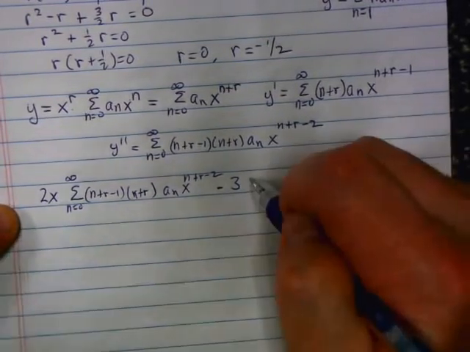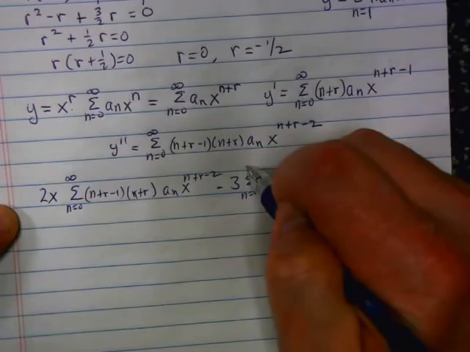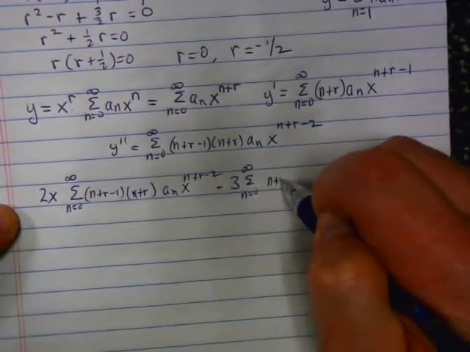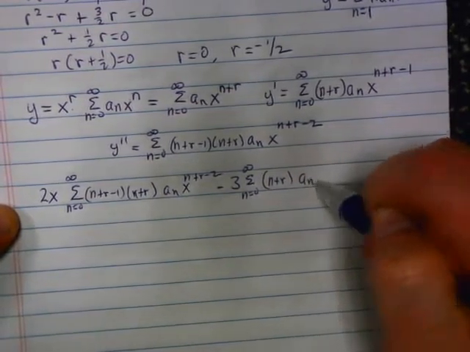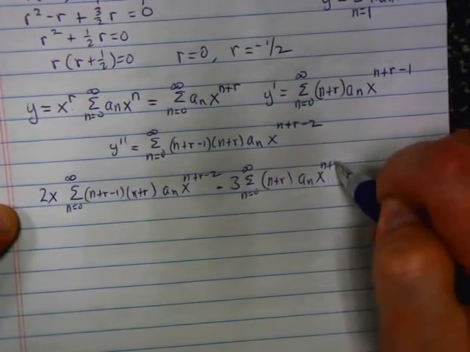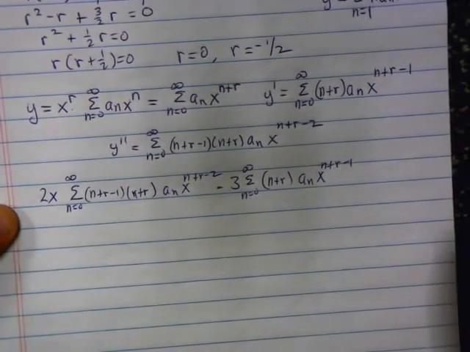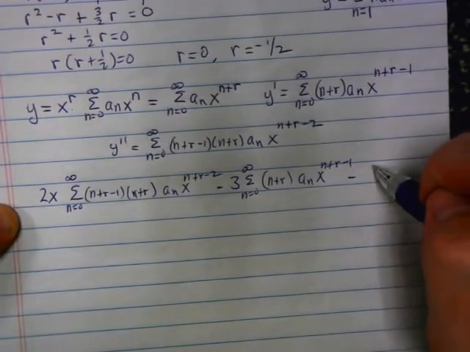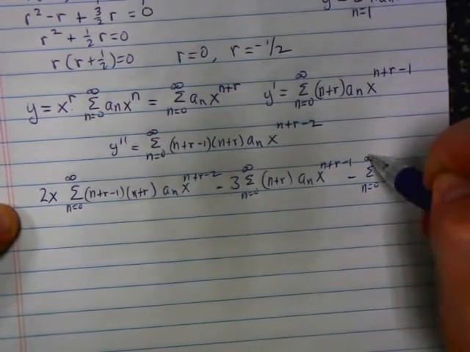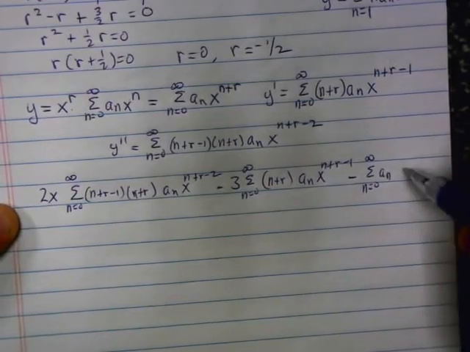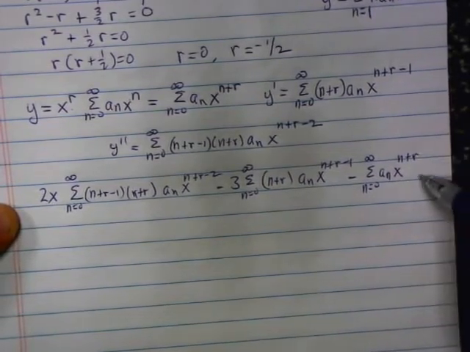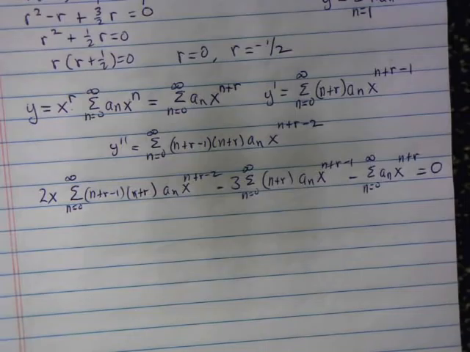My first derivative was the sum from n equals 0 to infinity, n plus r, a sub n, x to the n plus r minus 1, minus my original function. My original function was the sum from n equals 0 to infinity, a sub n, x to the n plus r equals 0.